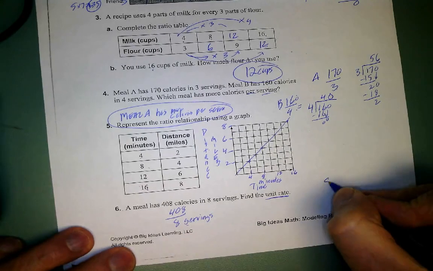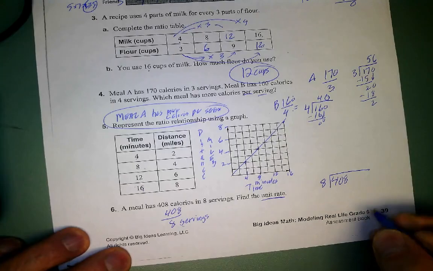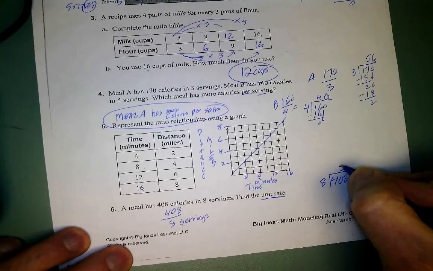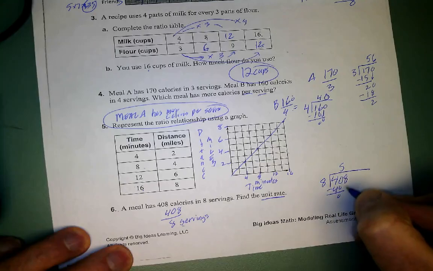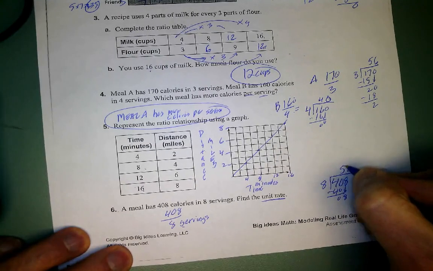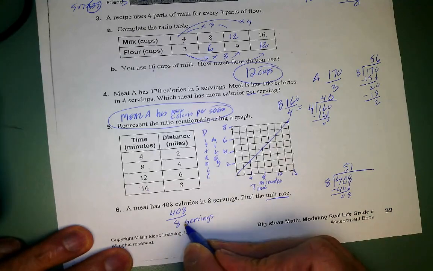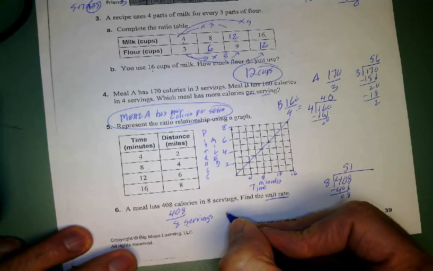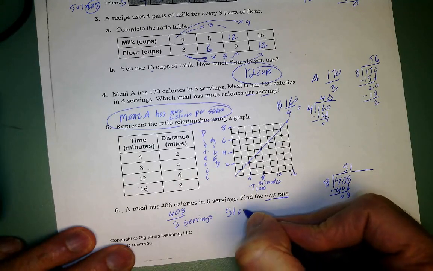How many times does 8 go into 408? Well, 8 goes into 45 times. 8 times 5 is 40. After I subtract, what do I do? Bring down that number. And 8 goes into 8 one time. All right? So this is this ratio of 408 calories for every 8 servings. If I only ate 1 serving, it is 51 calories.